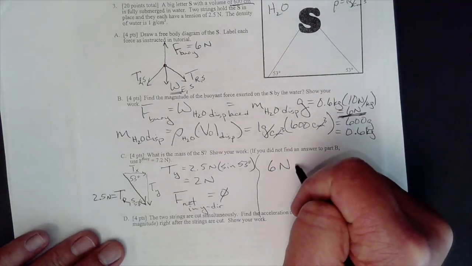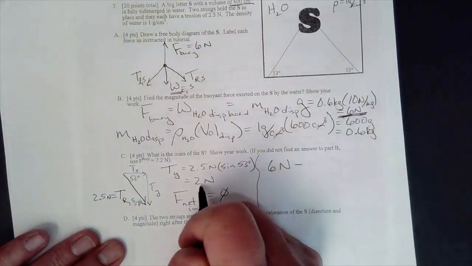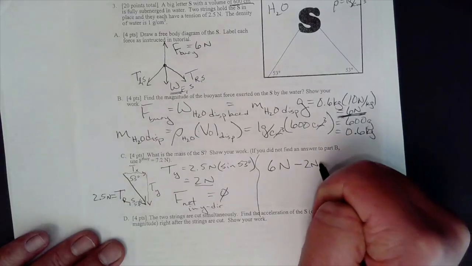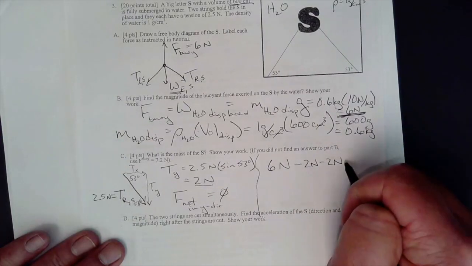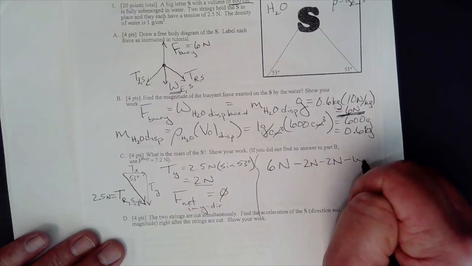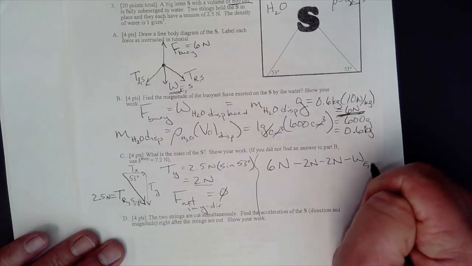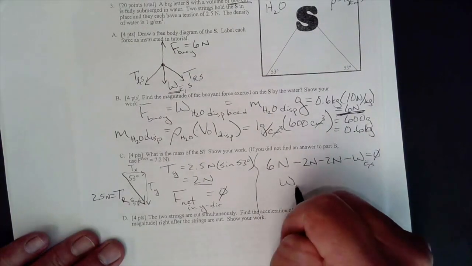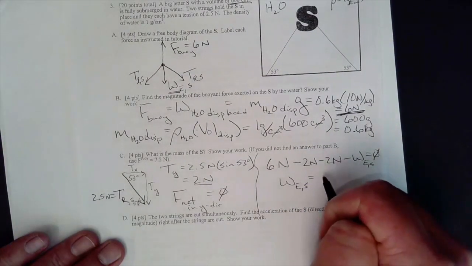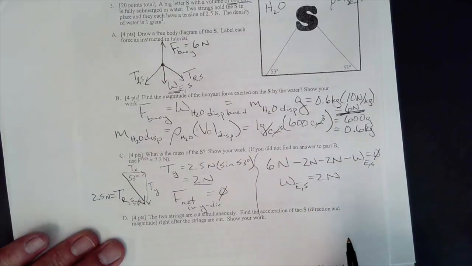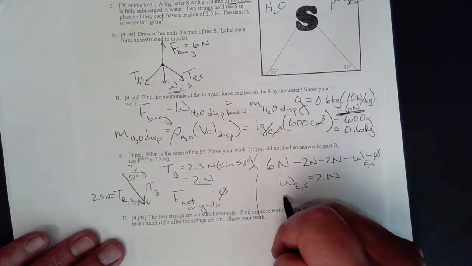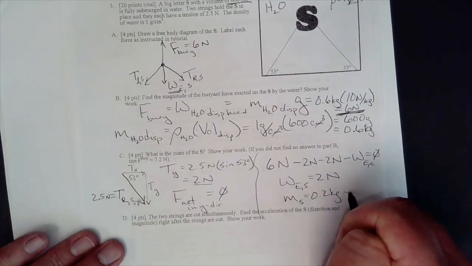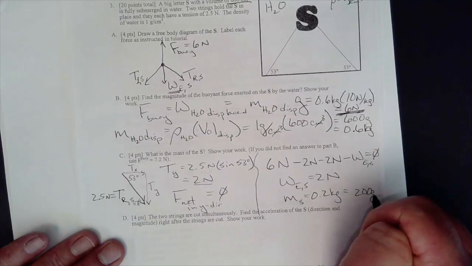In the negative direction, I've got 2 newtons down from the right string and 2 newtons down from the left string, and then I've got the weight force of the S, and that all has to add up to 0. And so I see that the weight force on the S is also 2 newtons, and that tells me that the mass of the S is going to be 0.2 kilograms or 200 grams.